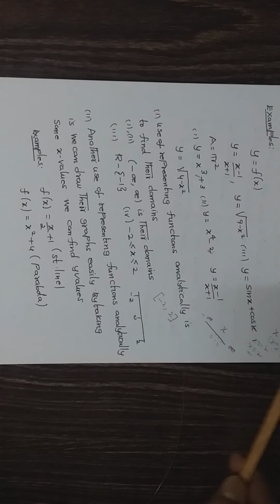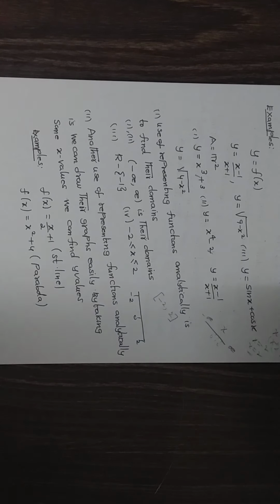So students, these are 3 ways of representing functions. First is tabular representation of a function. I am not telling much about that because you already studied tabular form in 10th standard. Then you studied graphical representation, but you should give much importance to analytical representation.